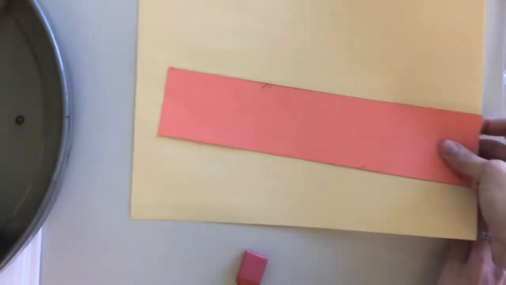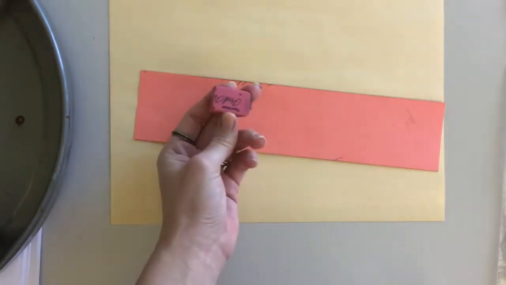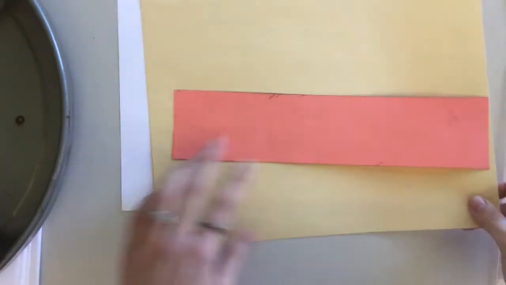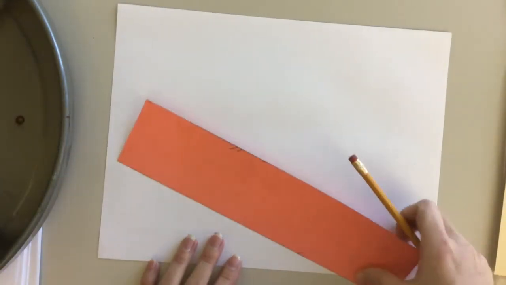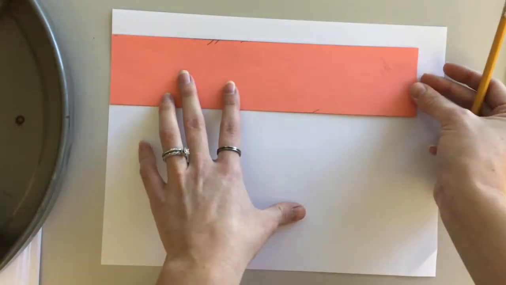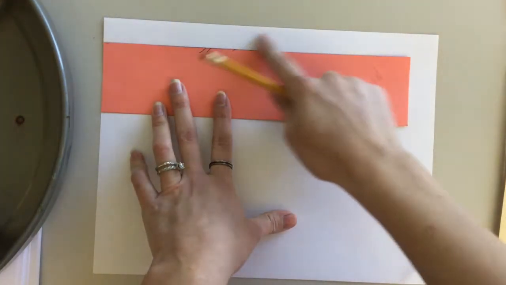In addition to those things, you are going to need a handy dandy pencil, and you're going to need an eraser as well. We are going to be working on perspective like I talked about. So in order to get started, what you're going to need to do is you're going to line this pink piece of paper up near the top of your white piece.